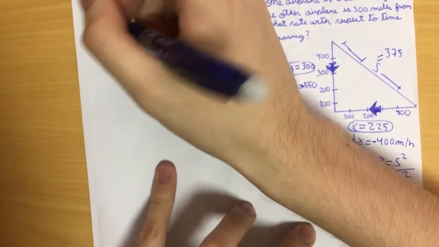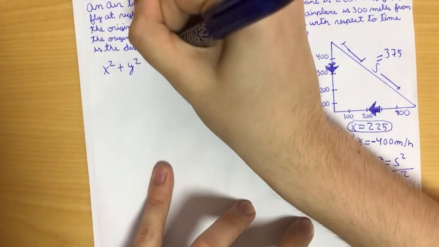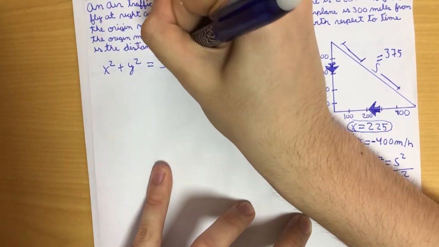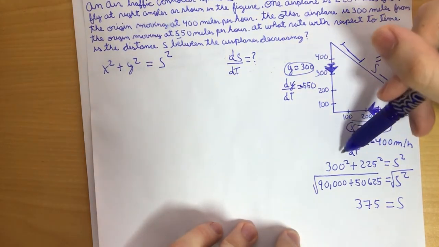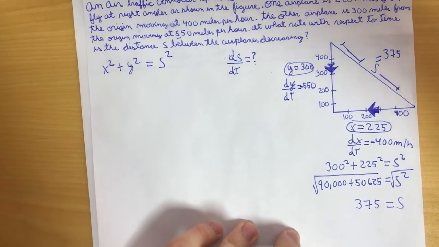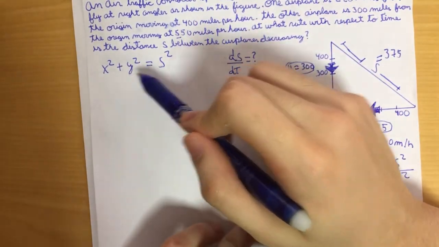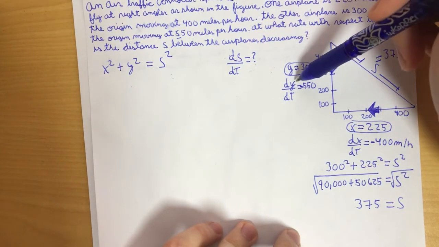We can set that x squared plus y squared is going to be equal to s squared, the same as we did here, right? But now we can take the derivative on both sides to plug in the velocity.